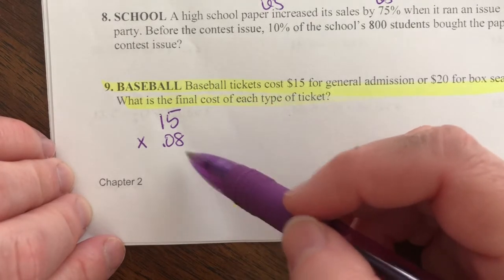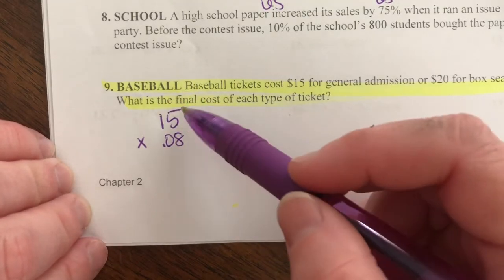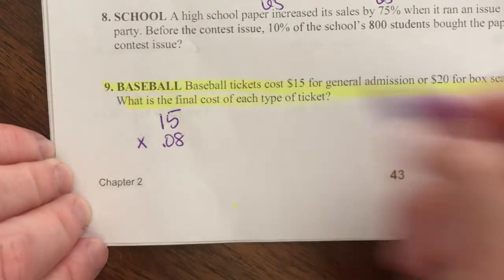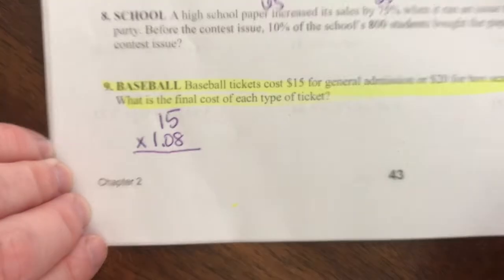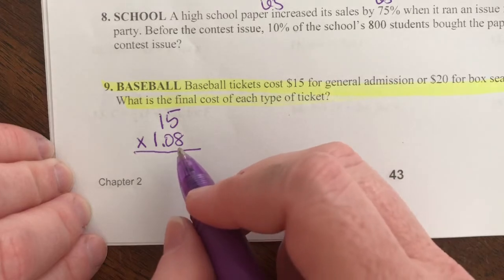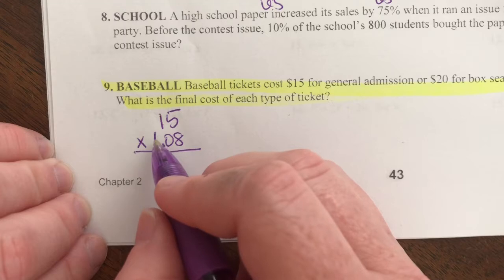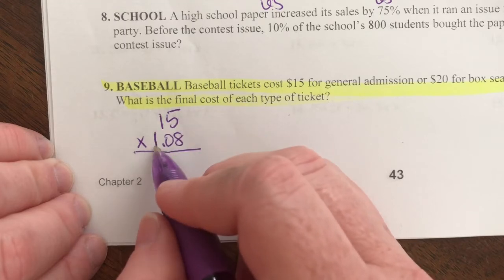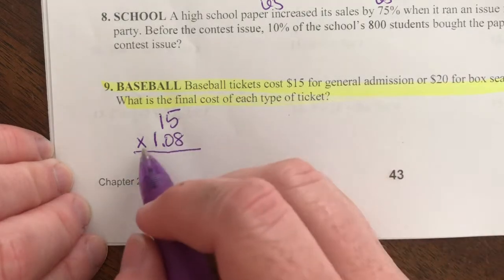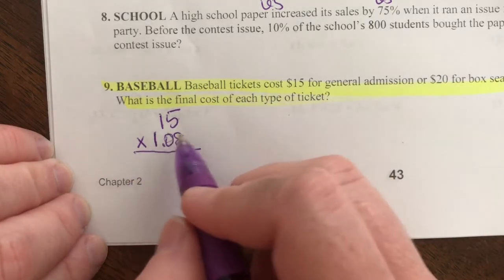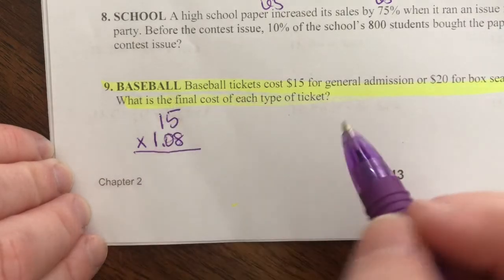Well, we don't want to know just what the sales tax was. We want to know what the whole amount is added in, right? The ticket and the sales tax. So to do that all in one step, put a 1 in front here. Right? Because now when I multiply, on my last step, I'm going to multiply the 15 by 1, and it'll get added in down here if I did it the long way, right? So by putting a 1 in front of our percent of change, it adds in the original amount. Just trust me on that.